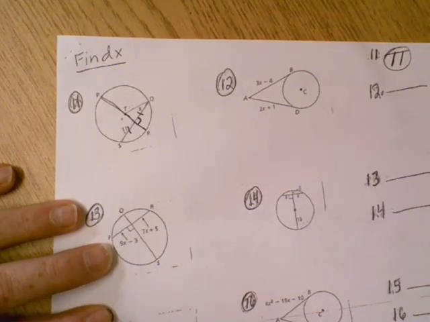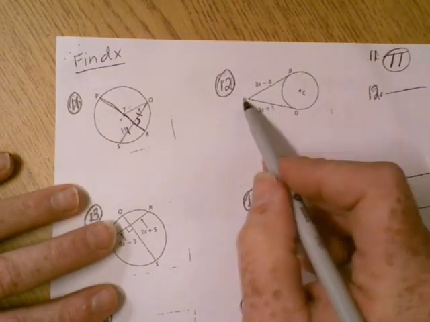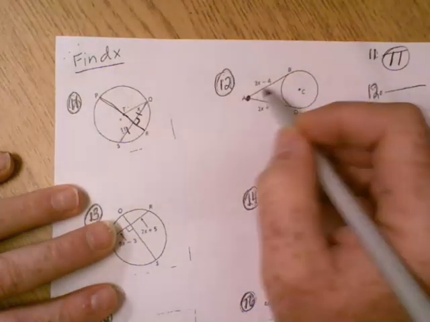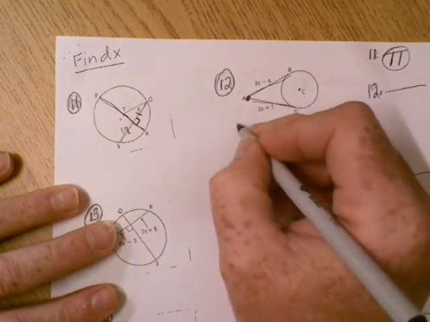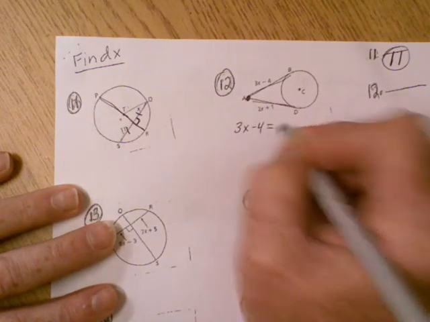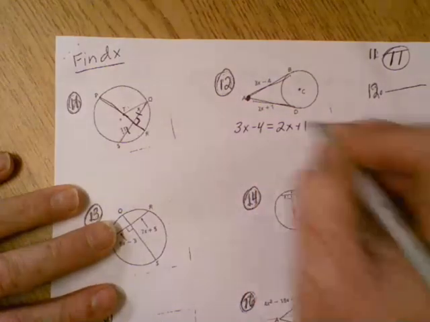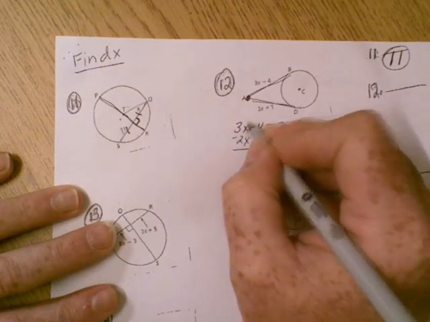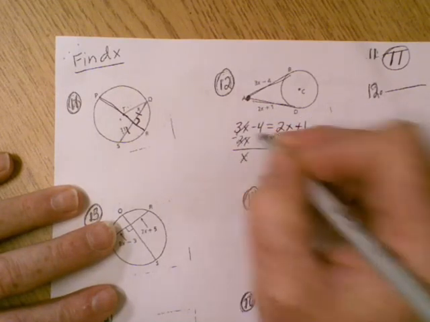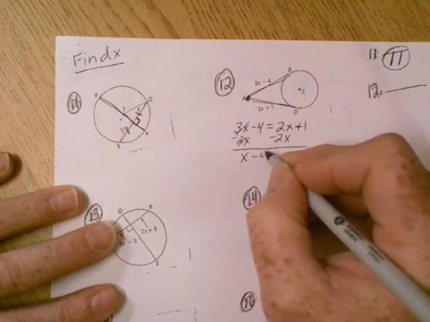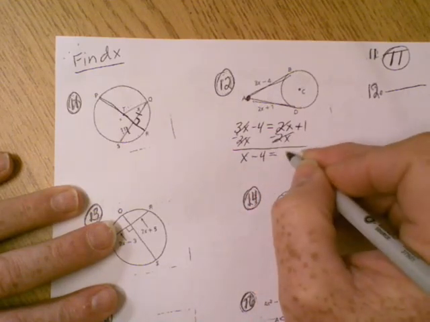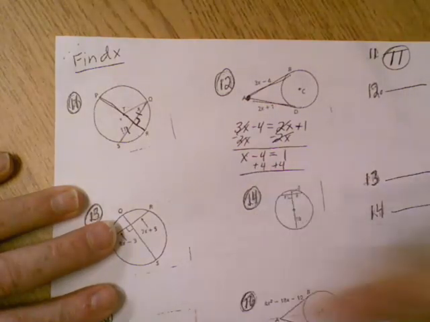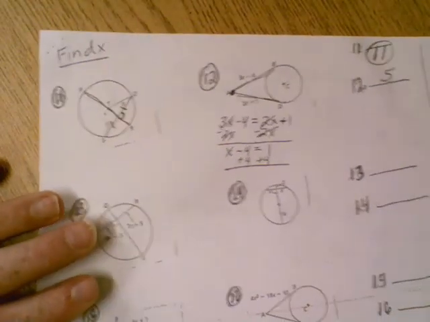Again, sorry my paper's crooked. Next one, another rule that we had is if two tangents are drawn from the same point outside the circle, then they have to be equal to each other. So 3x minus 4 here has to equal 2x plus 1. And I'm just going to solve that. We get x, those don't cancel out, we get 1x. Minus 4 equals, these cancel out. Equals 1, add 4 to both sides. And we're left with x equals 5. So the answer number 12 is 5.